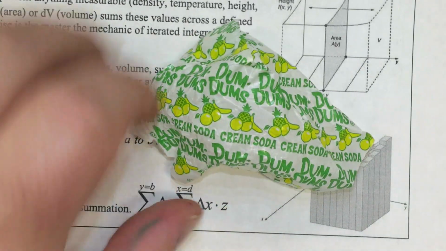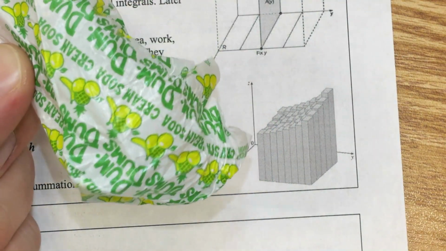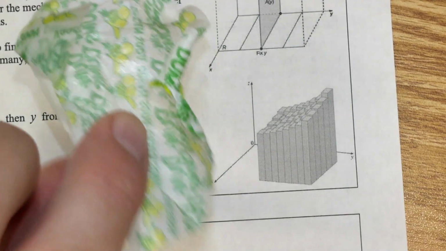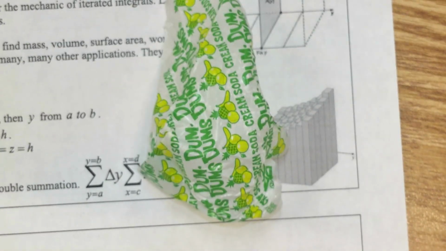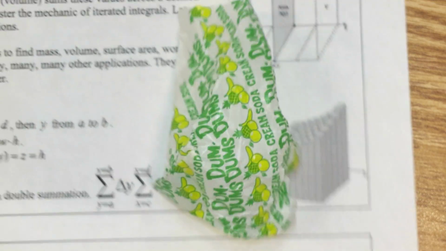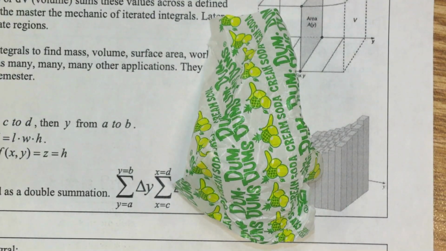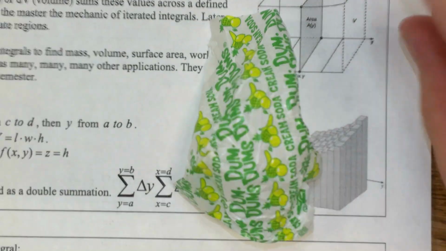Like here, I have a dum-dum wrapper. This dum-dum wrapper has curvature, it's a very irregular shape, and imagine trying to fill this with rectangles. It's not going to work nicely unless each of those rectangles' dimensions gets so small that it's basically a bunch of needles filling this of all various heights.